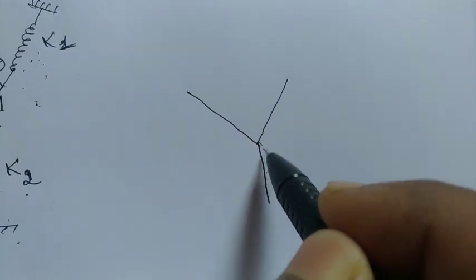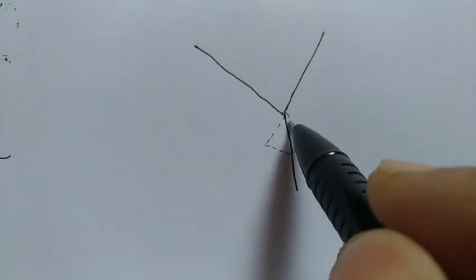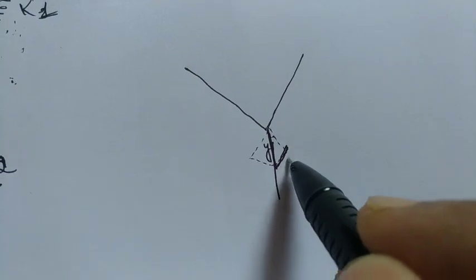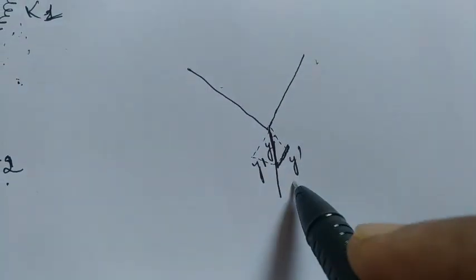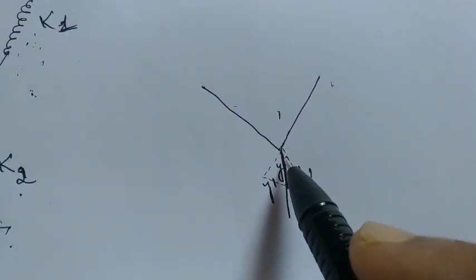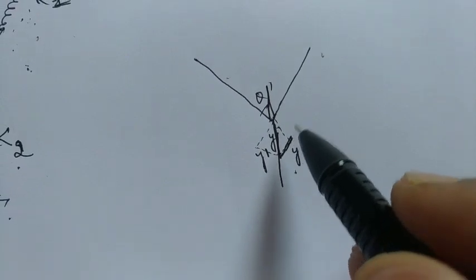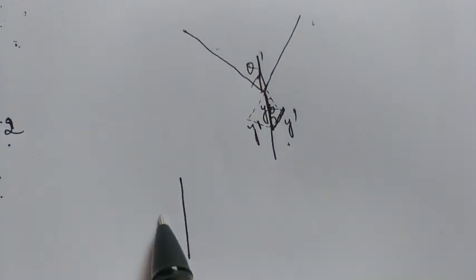When it is doing the oscillations, this is the extension. This is Y, the extension in the first spring, and this is Y dash in the second as well as the third springs, and this is theta. This is also equal to theta. I'm zooming this diagram. This is Y, this is Y dash, and this is theta.